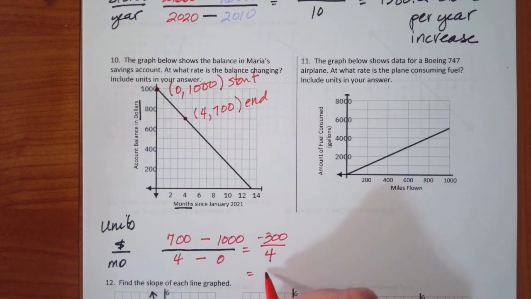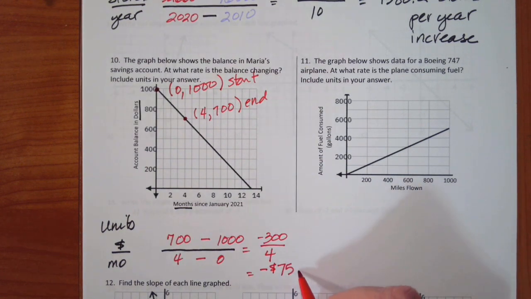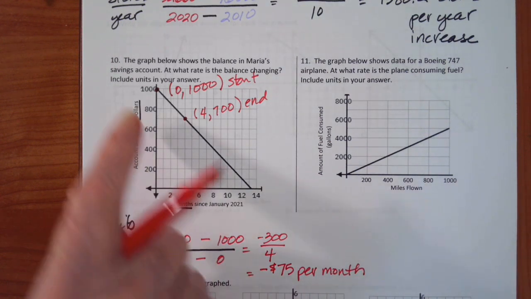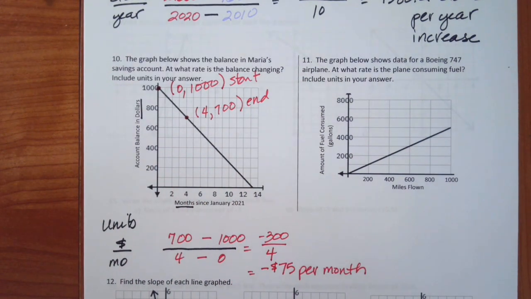Which gives me negative $75 per month. Now that makes sense. Her balance is going down every month. She put that money away for a rainy day, and the rainy day happened.